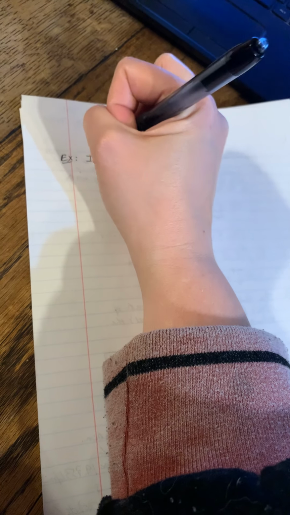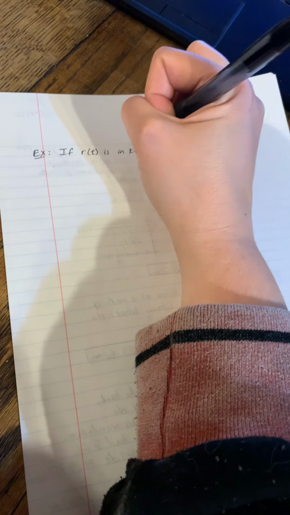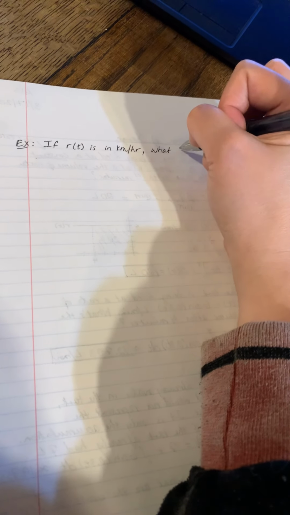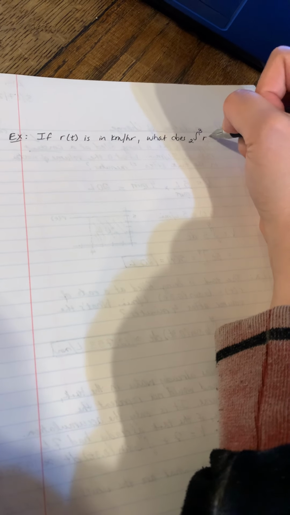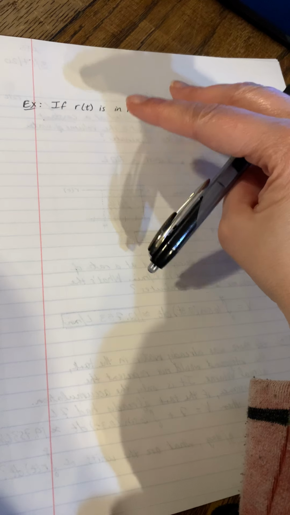Okay, another example. If R of t is in kilometers per hour, what does the integral from 2 to 3 of R of t dt equals 6 mean? Okay, well, that means that in the third hour, because you go from 0, zeros are always our beginning, so 0 to 1, 1 to 2, 2 to 3, so that's the third hour.